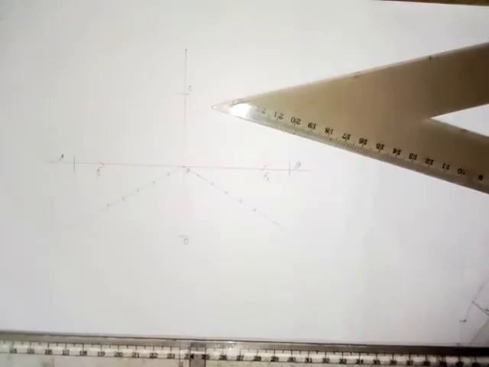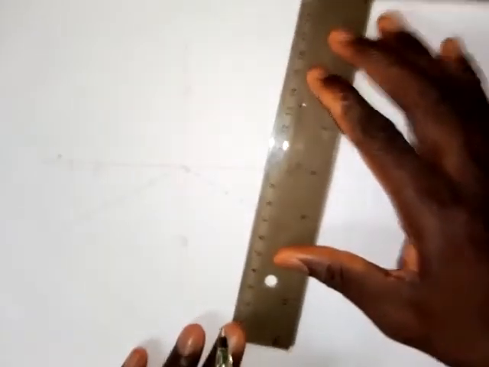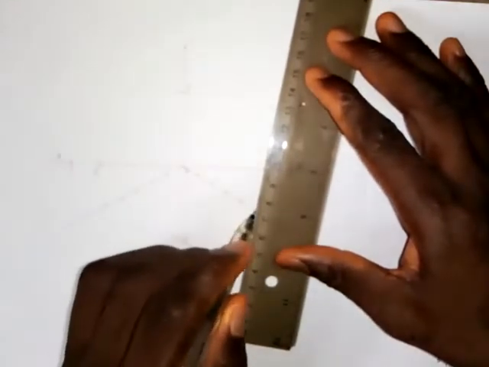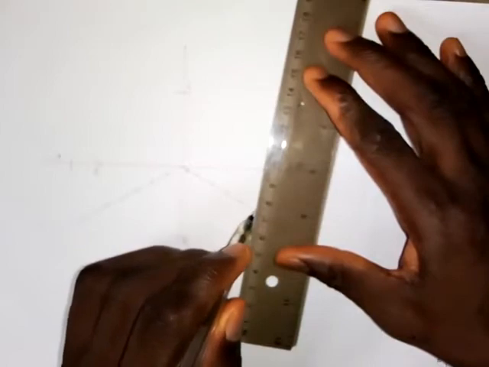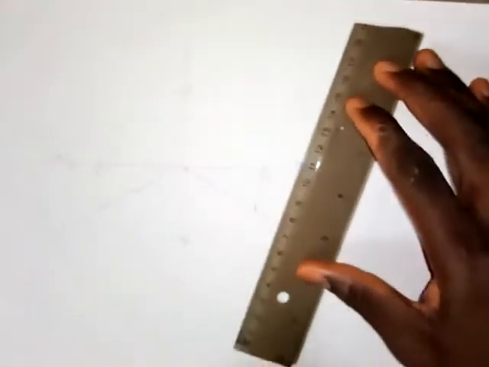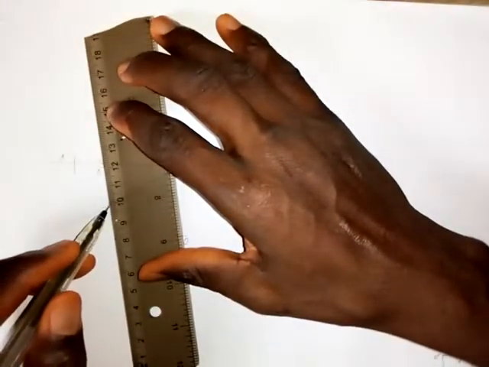Then the last one will be joined with F2 here. So join the last point with F2. Okay, here it is. Then here, the last point, also join it with F1 here.